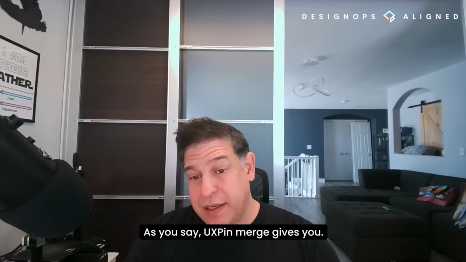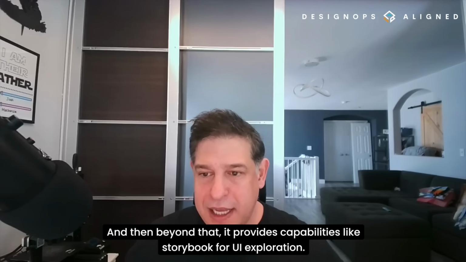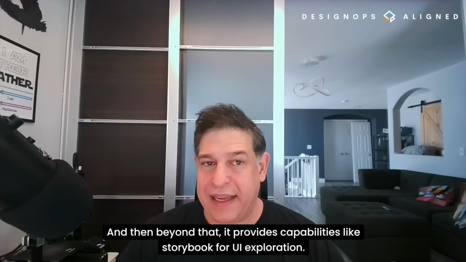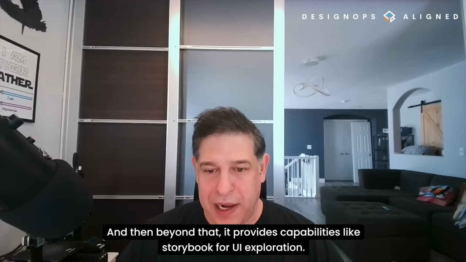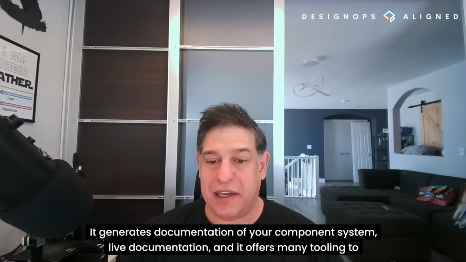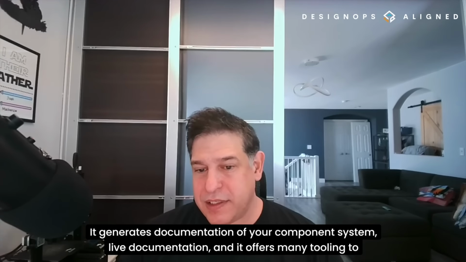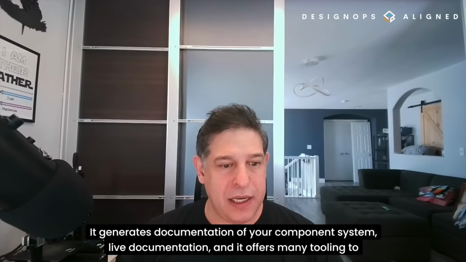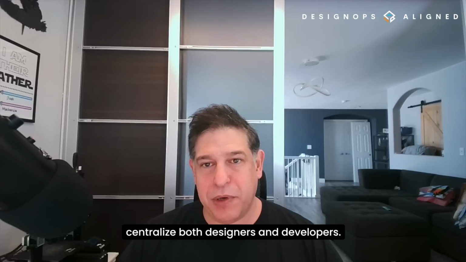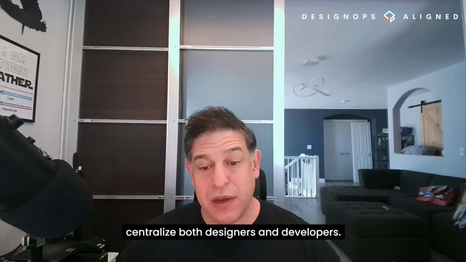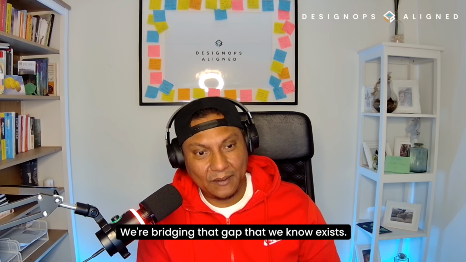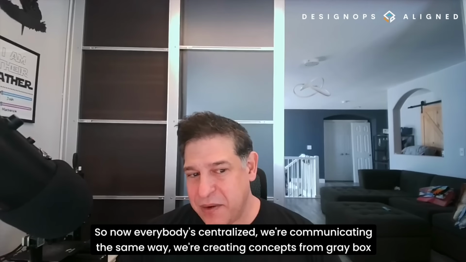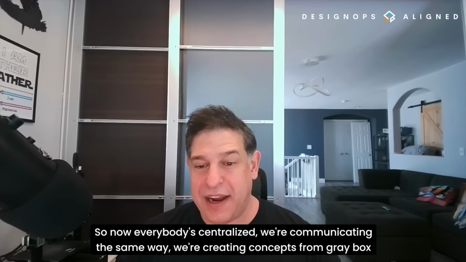I should say what UXPin Merge gives you. Beyond that, it provides capabilities like Storybook for UI exploration. It generates documentation of your component system, live documentation, and it offers many tools to centralize both designers and developers. We're bridging that gap that we know exists. So now everybody's centralized. We're communicating the same way.